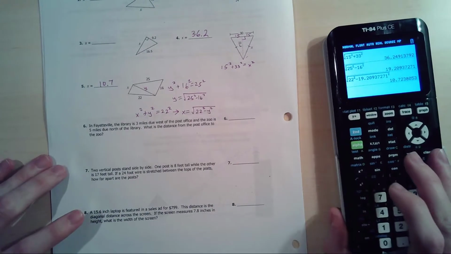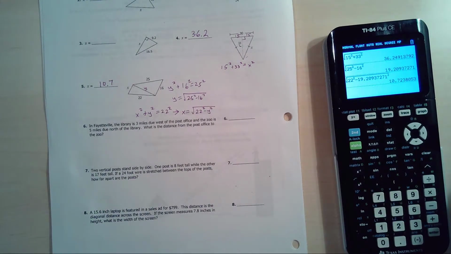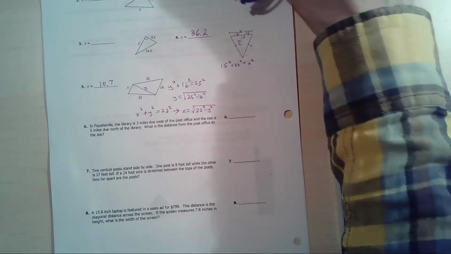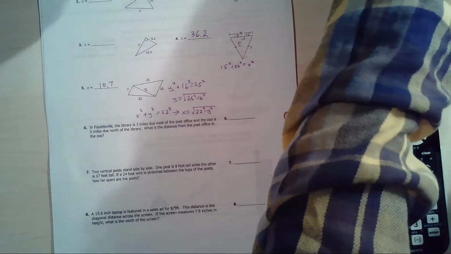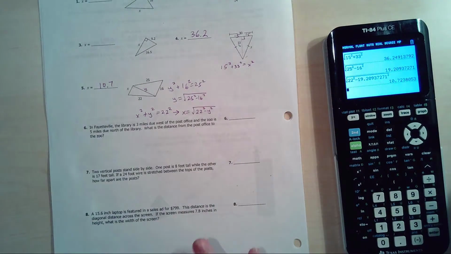Let's do some of these word problems. I'm going to do question number 7 because I think it is the most interesting word problem. And also number 8 because it has some unit conversions for us that we have to deal with. They're not really conversions, but just a thinking process that we have to do.